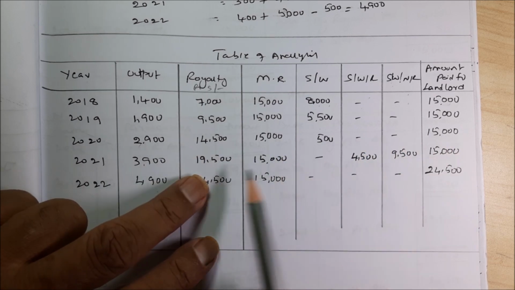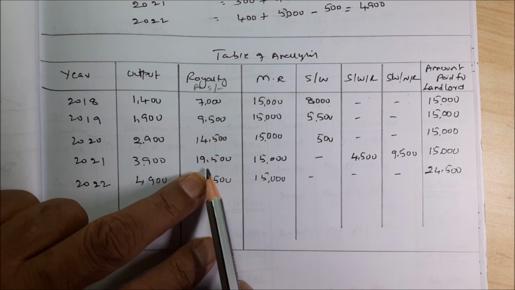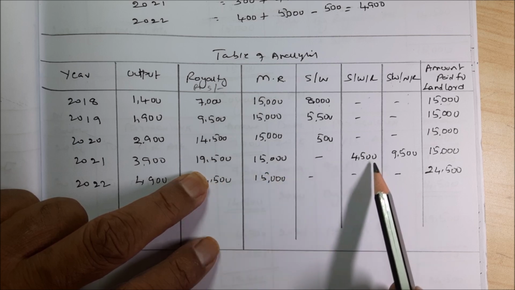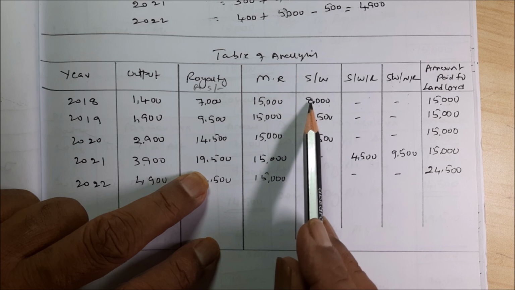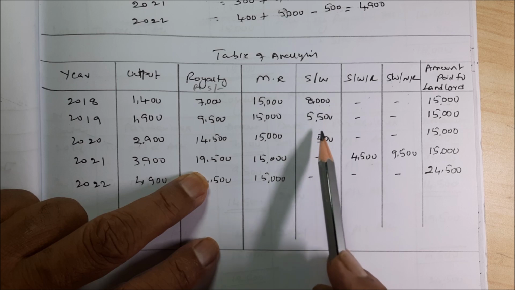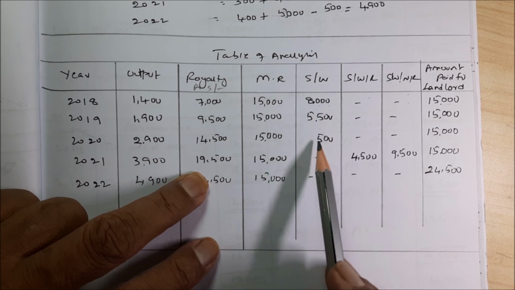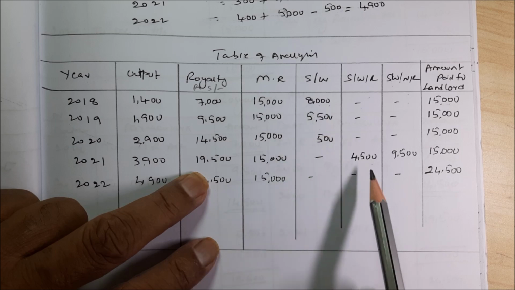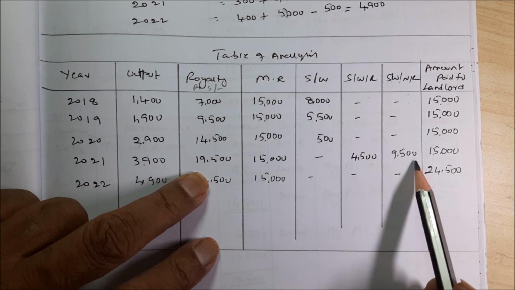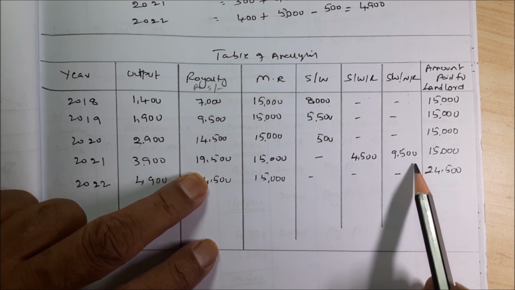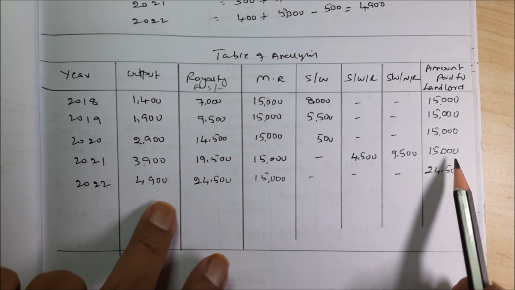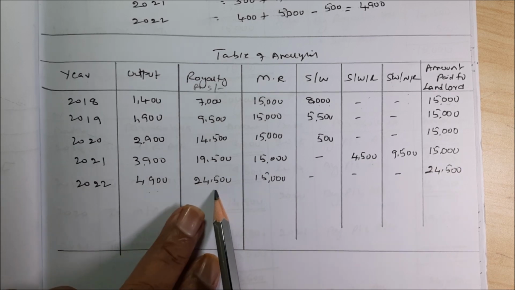Payable is 15,000. Then the fourth year, the last year, royalty is 19,500. Minimum rent is only 15,000. That means how much can I actually recoup? 4,500. Short working is 8,000 plus 5,500 plus 500, which comes to 14,000. Out of 14,000, I can recoup only 4,500. So the amount I could not recoup, that is 9,500, will be transferred to the profit and loss account. That is short working not recouped. So the payable amount is 15,000. Then last year it is 4,500.